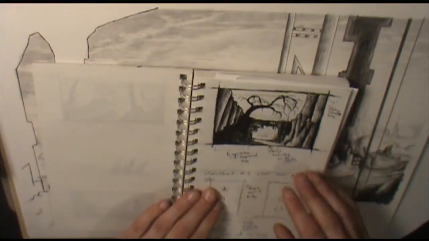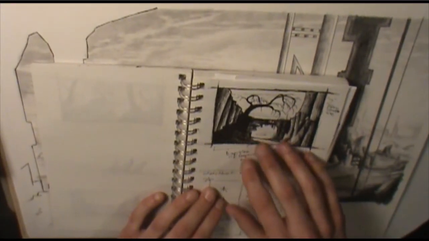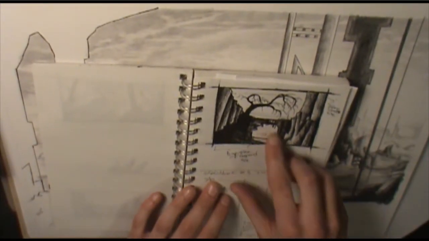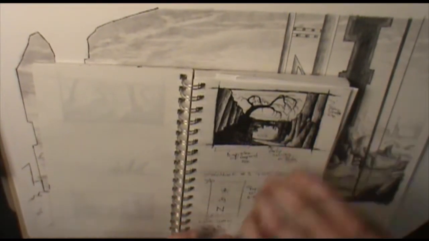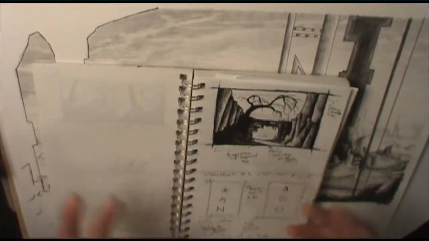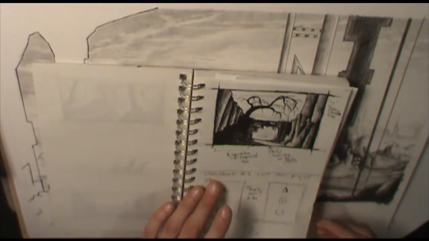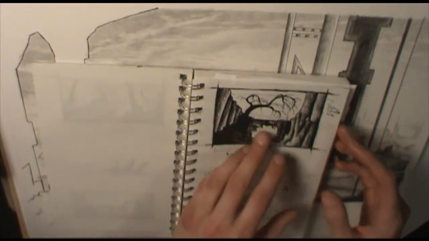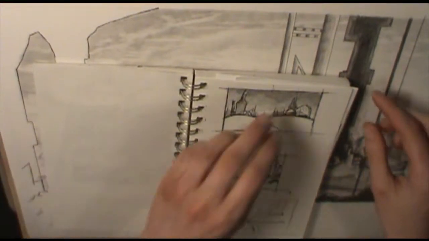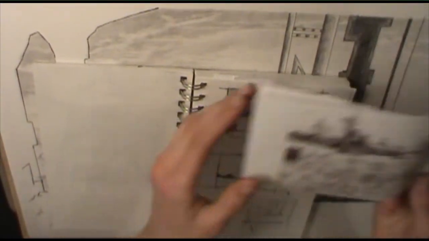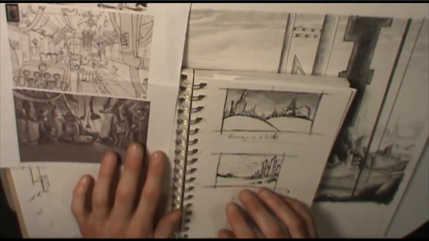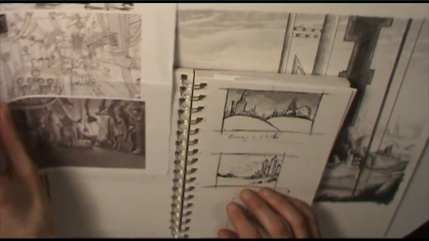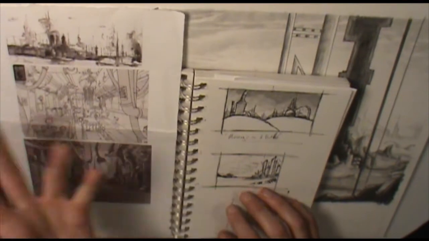About 2 weeks ago I was doing a few studies of individual pieces, and I did a little bit of a bridge here. I like the idea of this vertical, horizontal look to this old mechanical bridge. So I did a little bit more research. I grabbed a few images from DeviantArt, threw them into Photoshop, took out the color, and then put them into Microsoft Word and just printed them out.